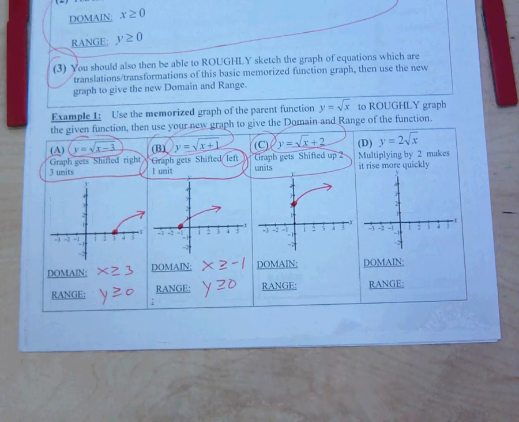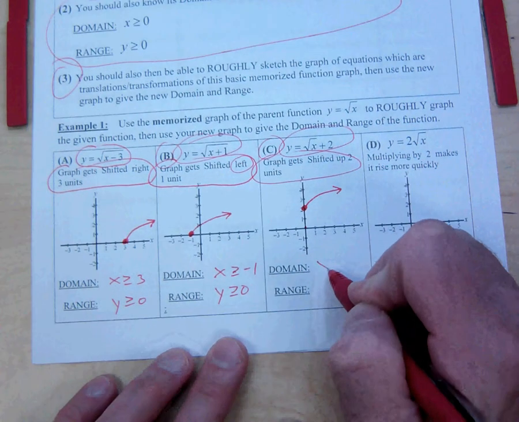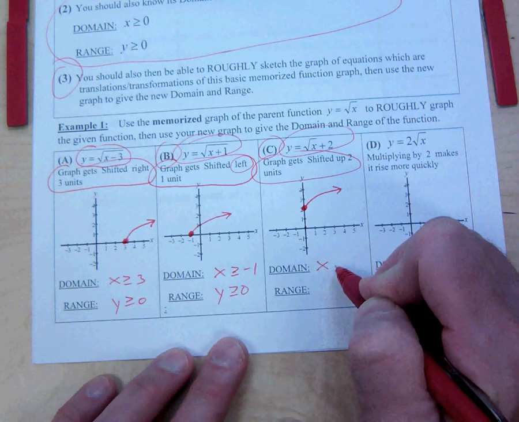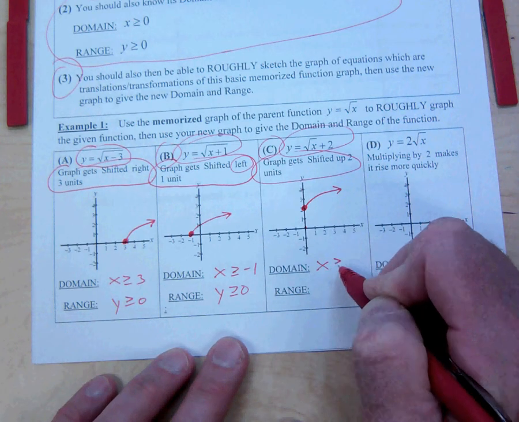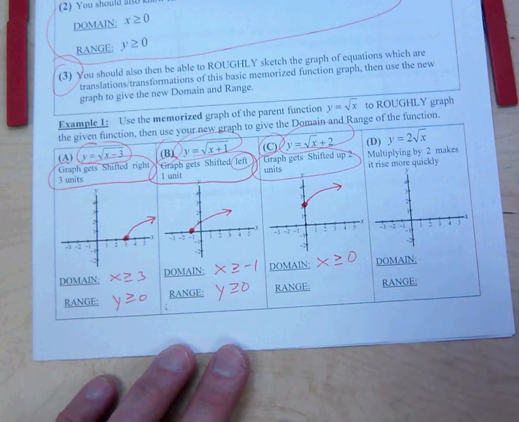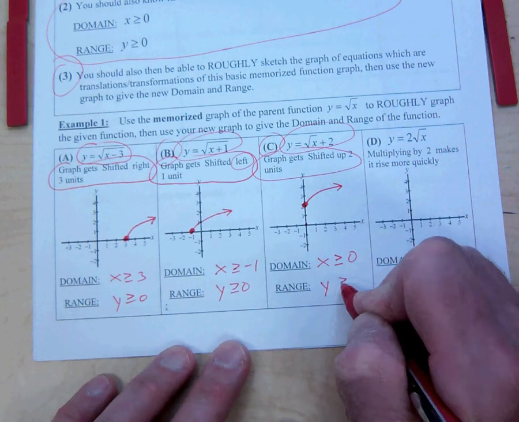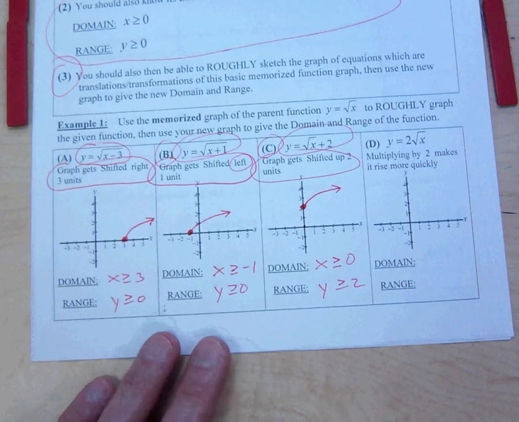Okay? All right, quickly, Mike P., what's the domain? Greater than or equal to what? Can't hear. 0. Okay. What is the range, Nicolette? Y is greater than 2. Okay, good. All right. Now, let's look at D.